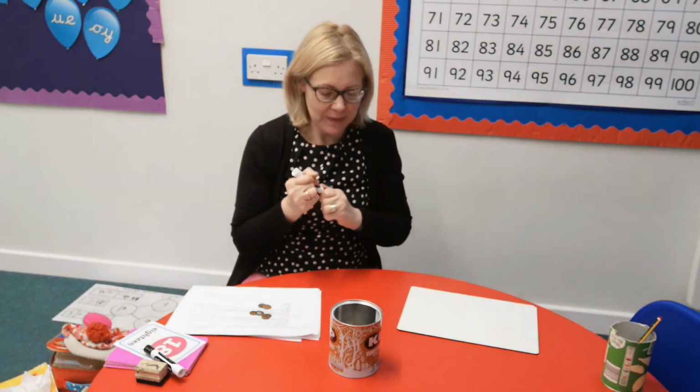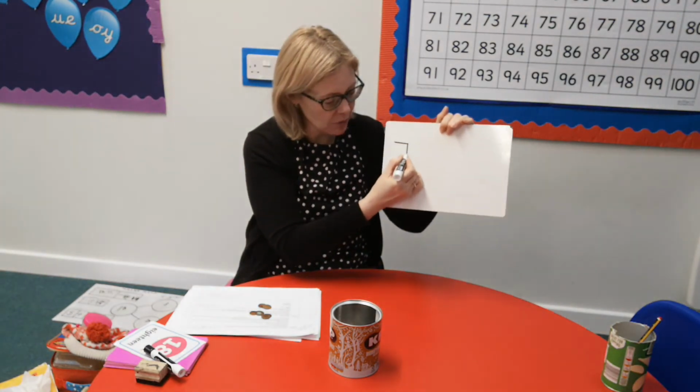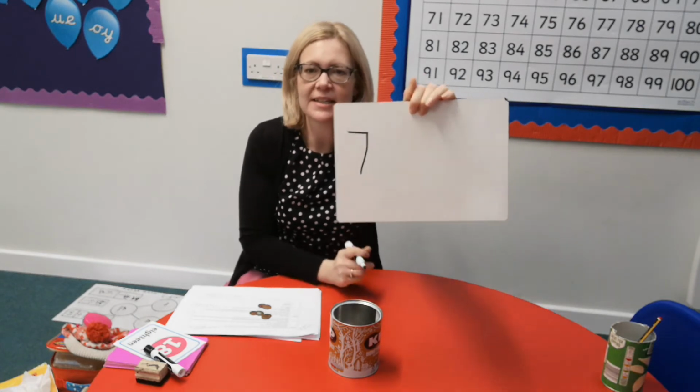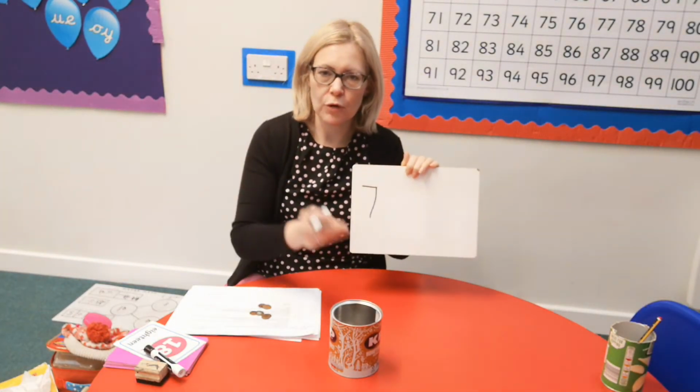So how many coins did you hear being put into the tin? The answer was 7. So you can already start writing your adding sentence. It can sometimes be easier if you start from the very beginning rather than waiting until you've got more numbers to think about. So 7 is what we've started with. That's what I've put into the tin, 7 coins. Now I'm going to put more in.